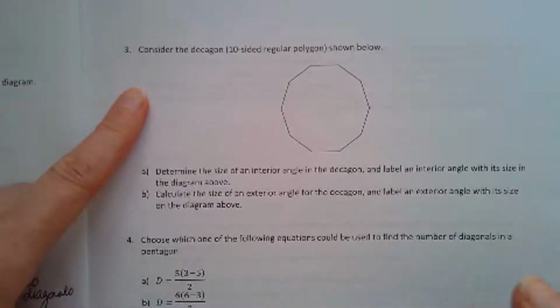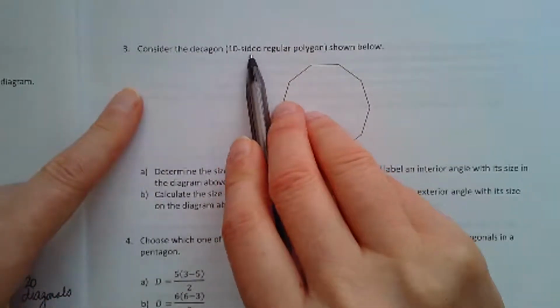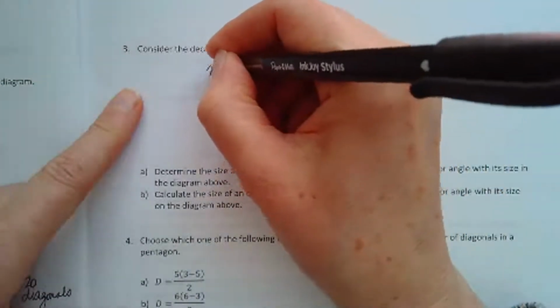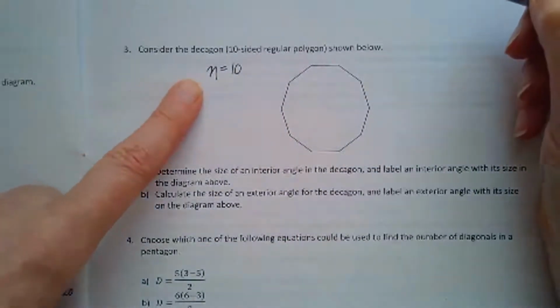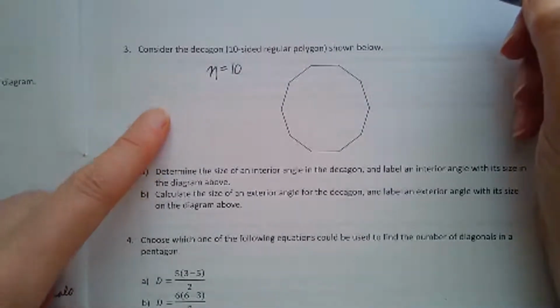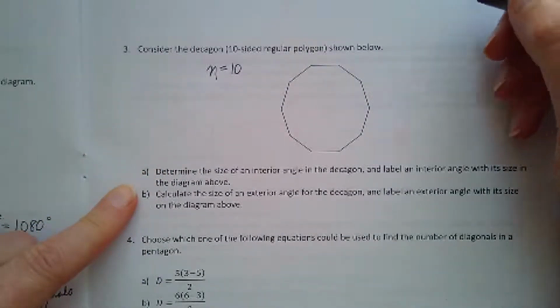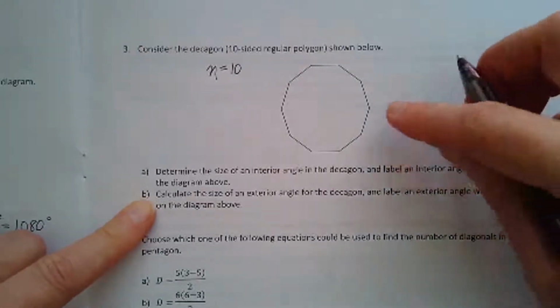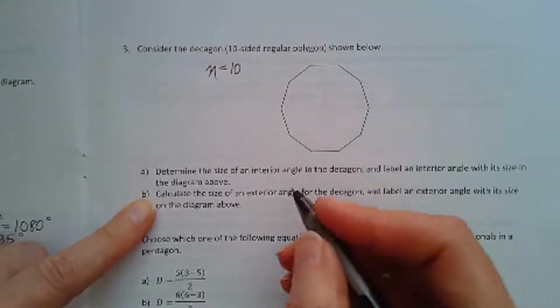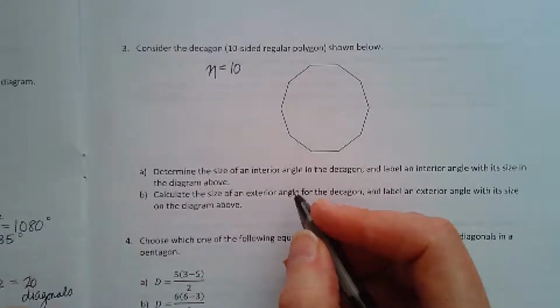Okay, consider the decagon, 10 sides. So I know right away, even though it's written, I always like writing n equals 10, just to keep reminding myself that n is 10. Determine the size of an interior angle in the decagon and label an interior angle with its size in the diagram above. Okay, well, those are interior angles.